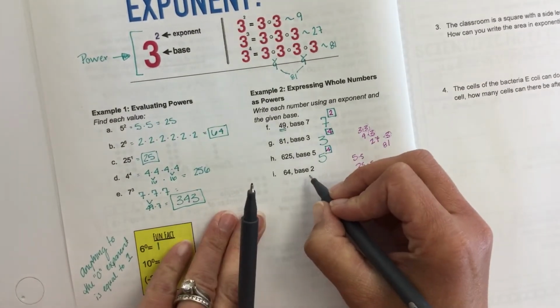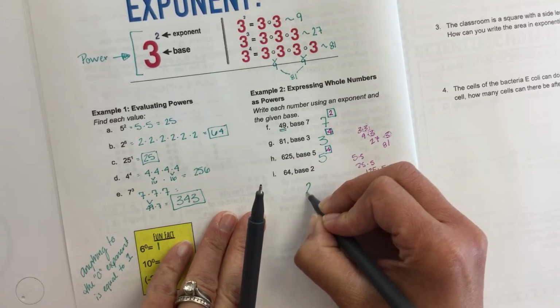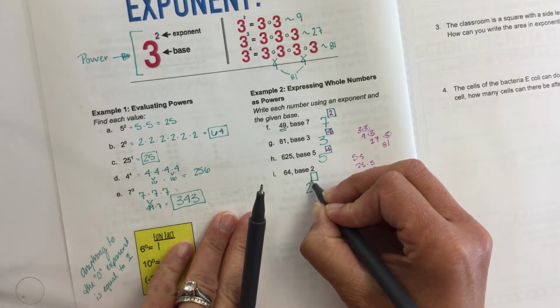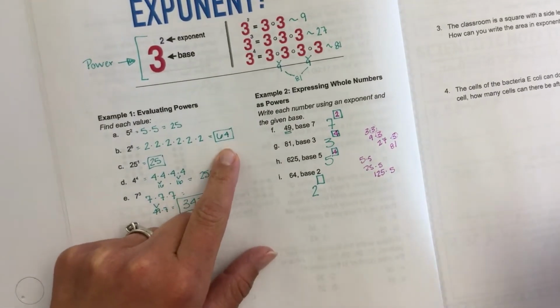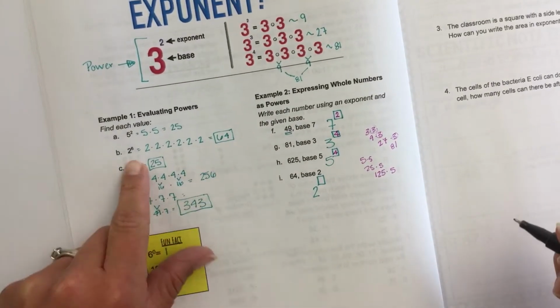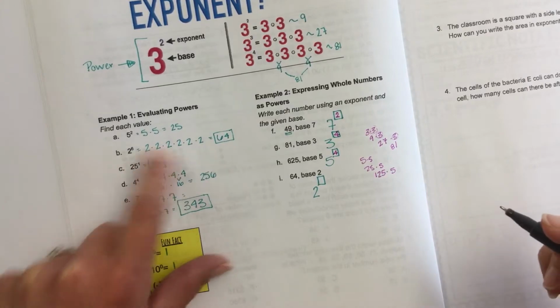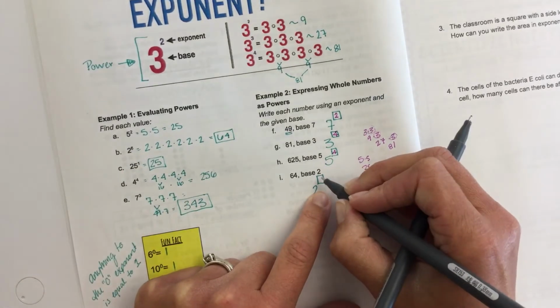And then our last one here, our base is 2. How many times do we have to multiply to get to 64? Well, actually, we can kind of cheat and go backwards with this one. Otherwise, you just would count how many 2s you'd have to multiply itself to get up to 64. So that one is 6.